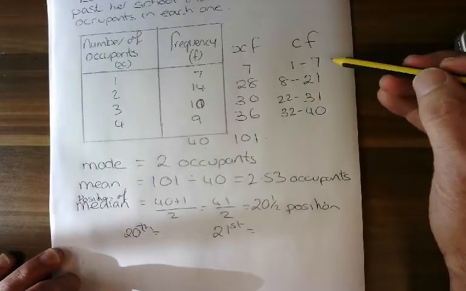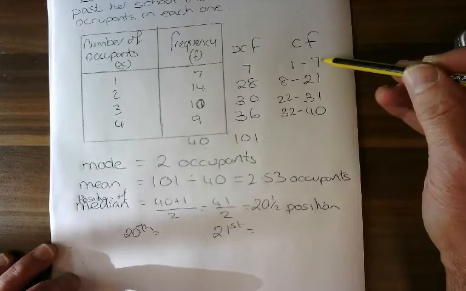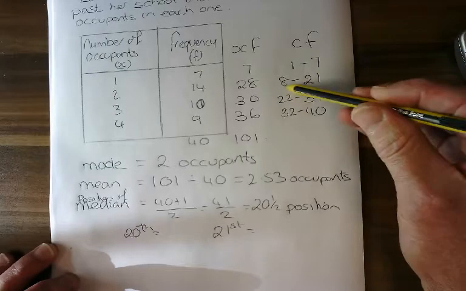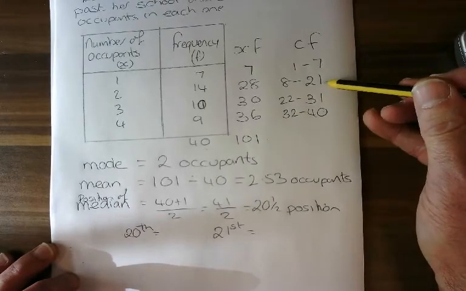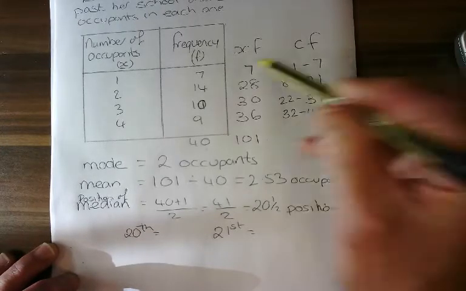Okay, so if we look down here, this is my 1st to the 7th numbers. The 20th or 21st does not appear here. This is my 8th to the 21st position, so both the 20th and the 21st position are the same number. They're both the number 2.